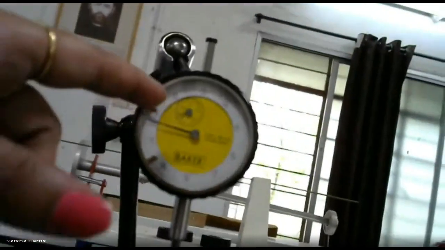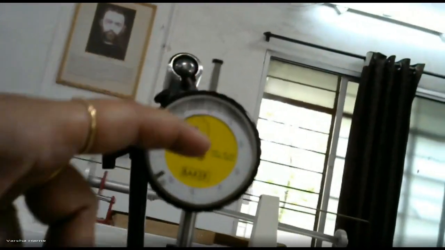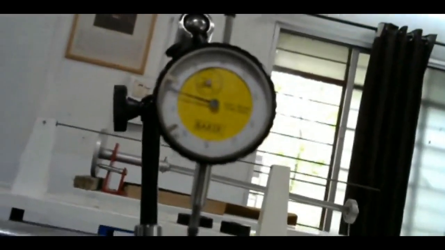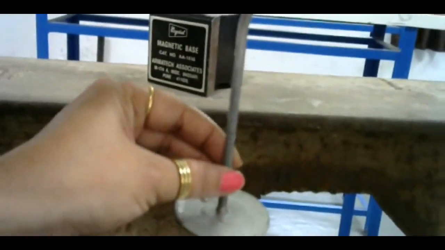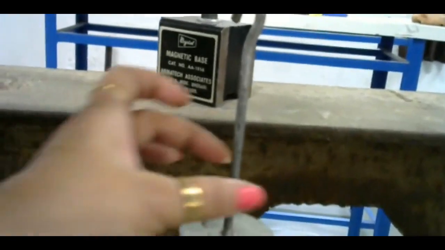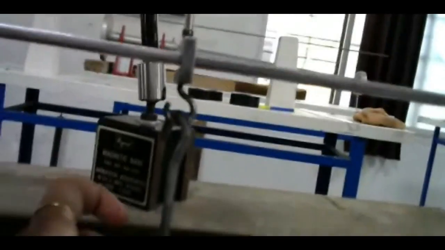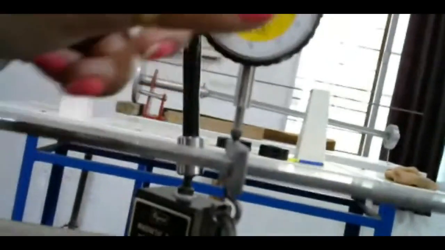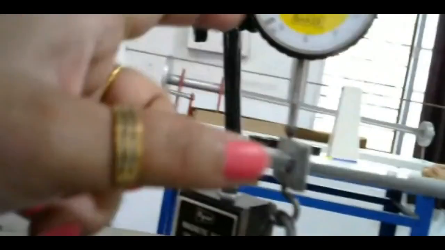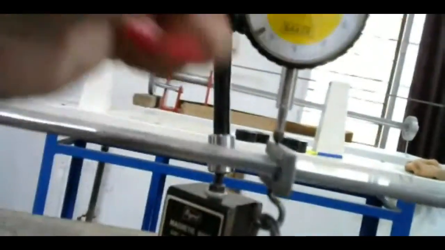Now see here, the internal dial gauge is also given to you. Why is it given? The importance of that internal dial gauge: for example, suddenly I apply load on this hanger, so naturally the beam will deflect downward. The needle of the outer dial gauge suddenly moves, and we don't know exactly how many cycles are covered.